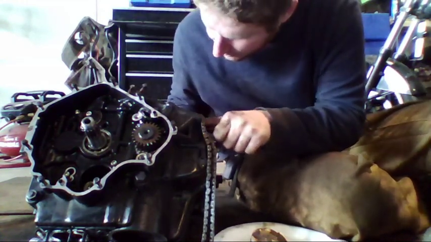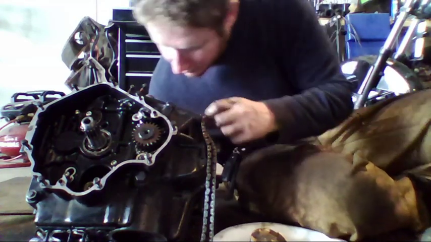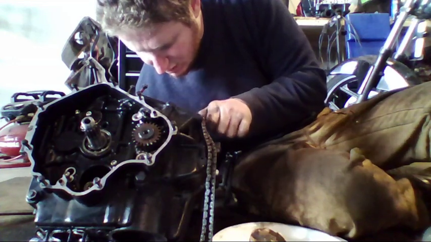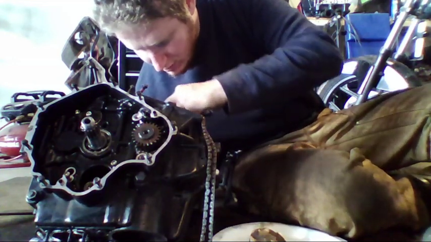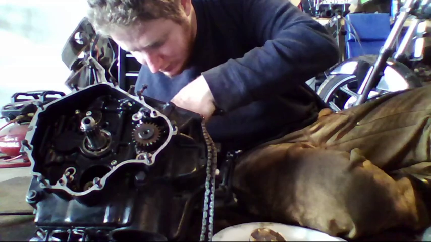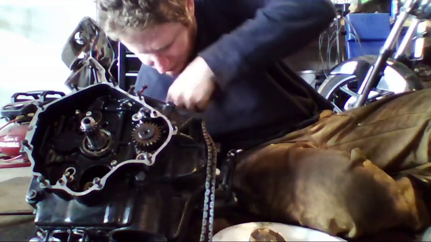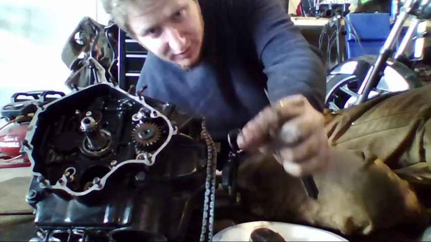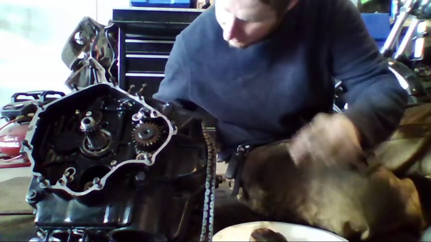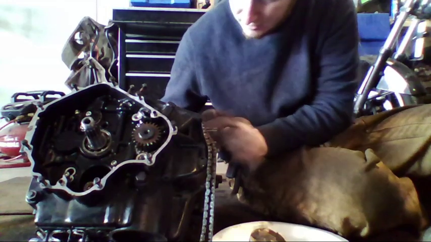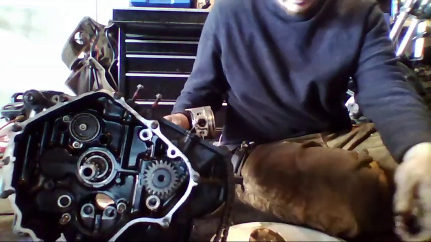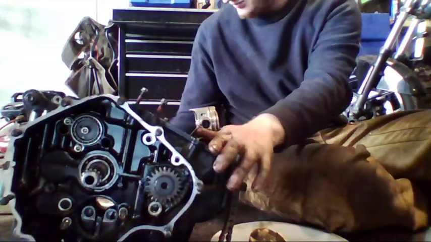This side's being a bit more annoying. Oh, there we go. I gotta walk it around. Okay. Got the other one out. And let's try that same technique.